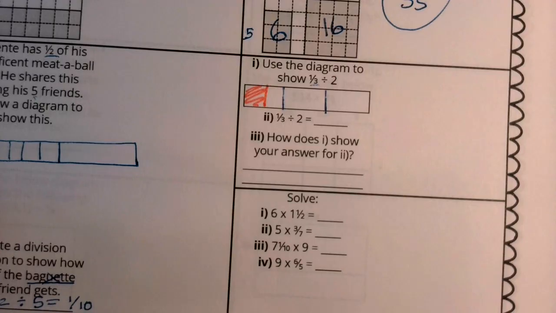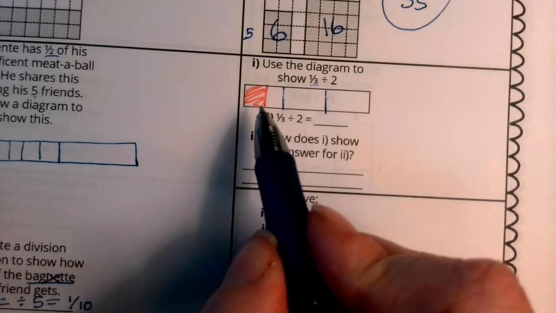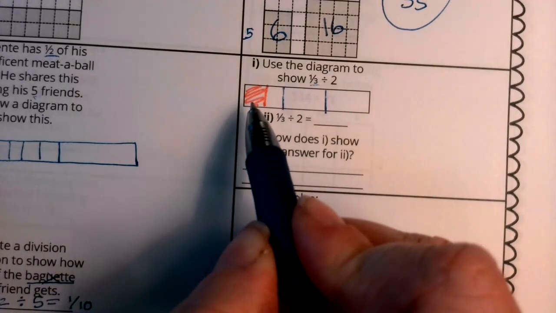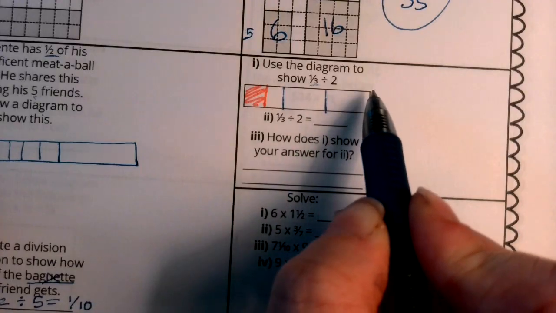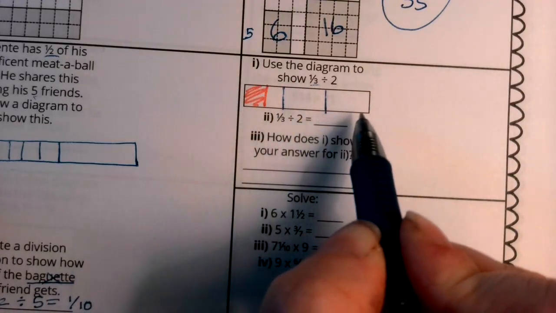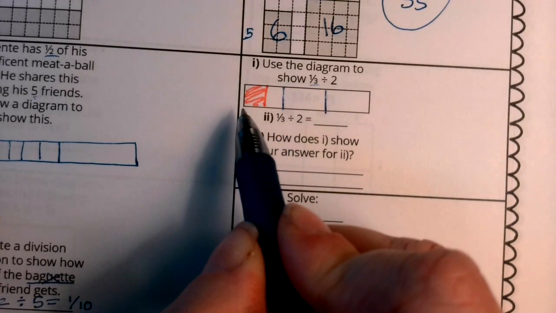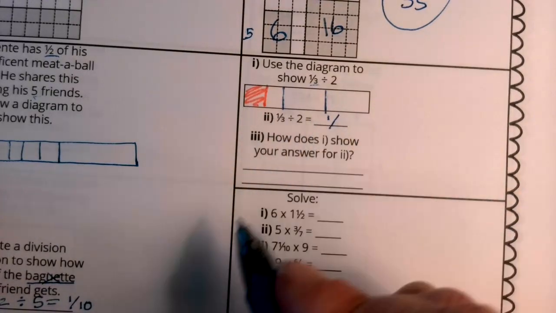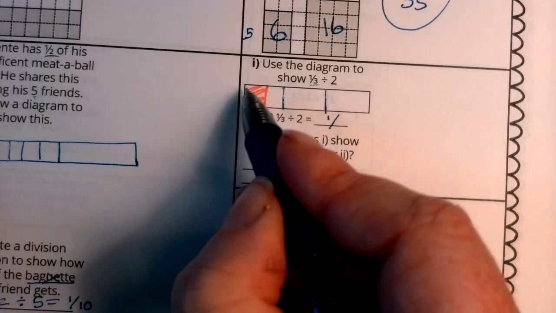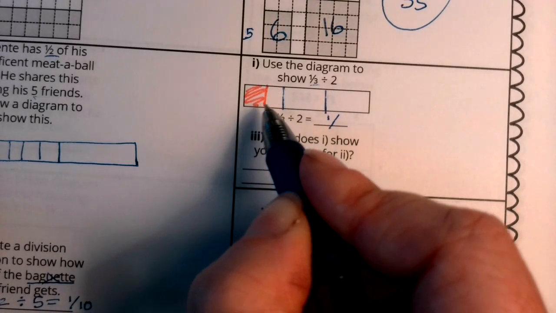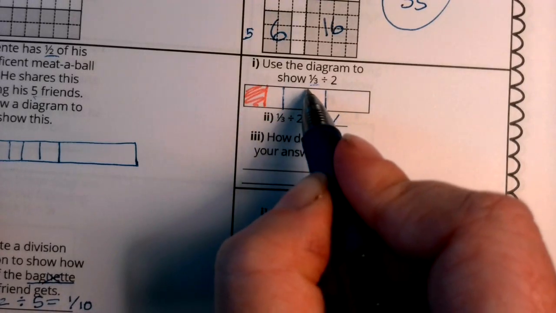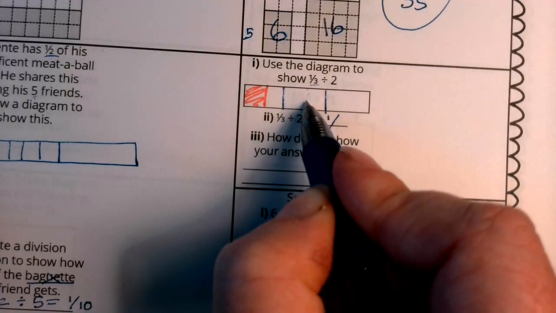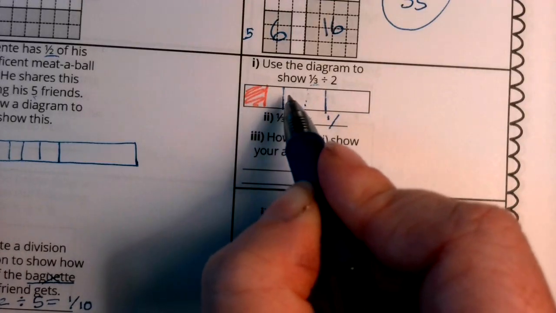Now, we've done number 1, but for number 2, I have to find out this is one of how many parts in this diagram, and therefore what fraction does this show? Well, this shows one of what? So I see this third being divided into 2 parts. If I divided this third into 2 parts, I would now have 1, 2, 3, 4.